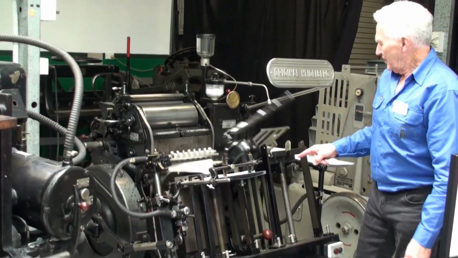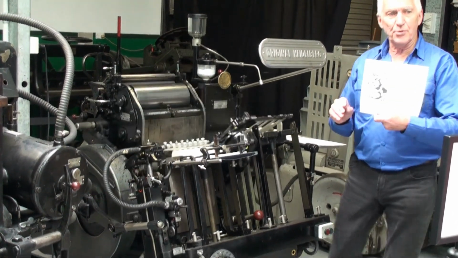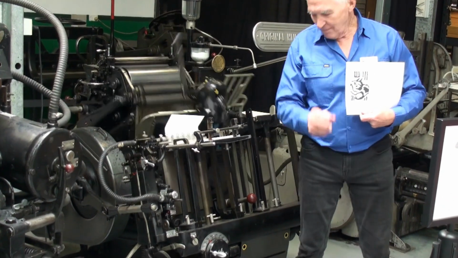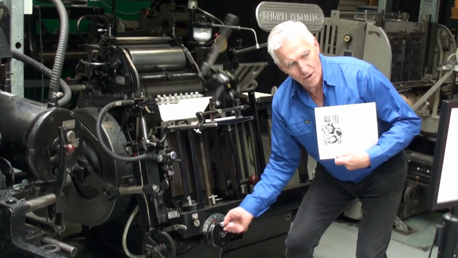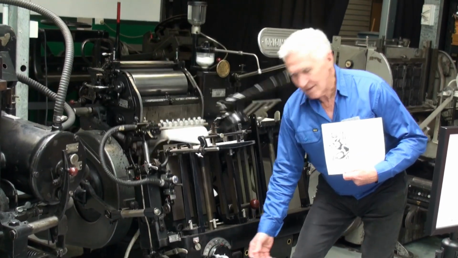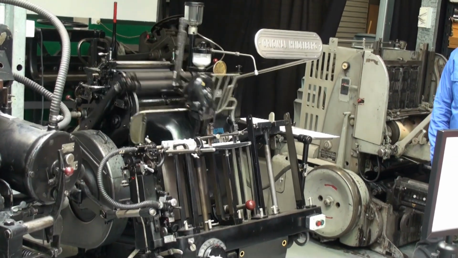paper up, prints it, stands there, and you take the paper out and get your printed job, and I can sit here and drink coffee. If I want to go a bit quicker, I just wind her up a bit. Goes up to 5,000 copies an hour. Pretty good, eh?